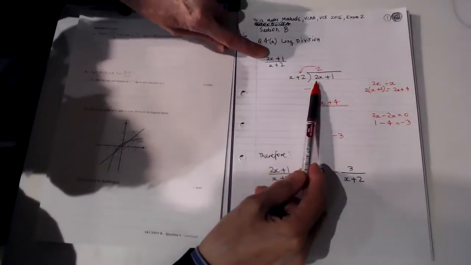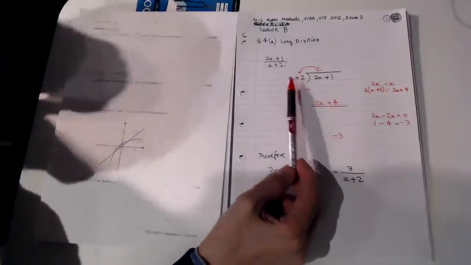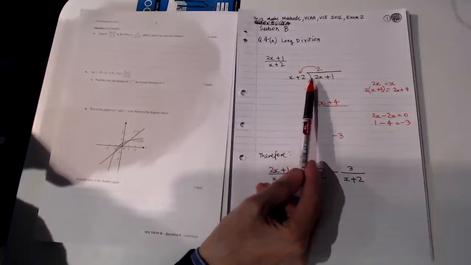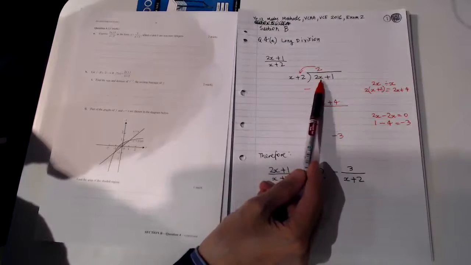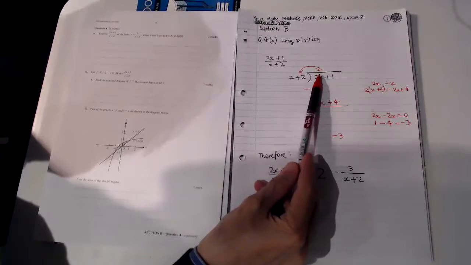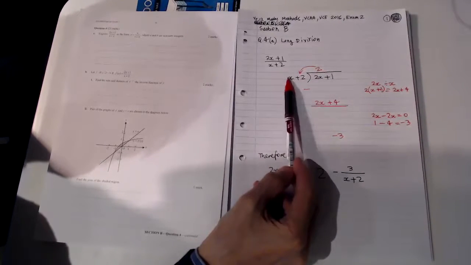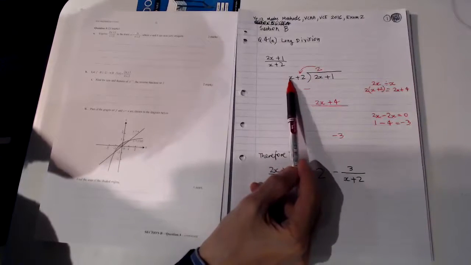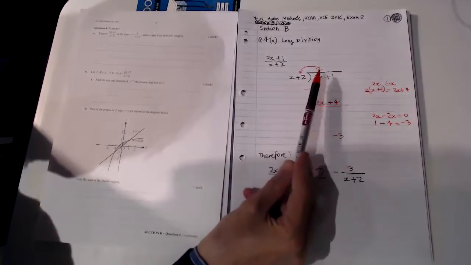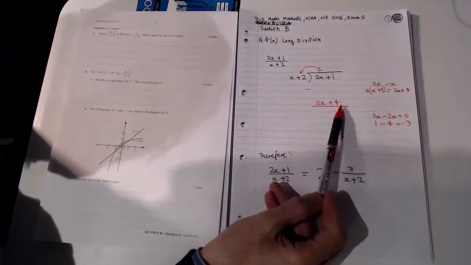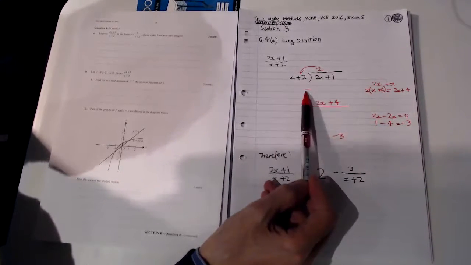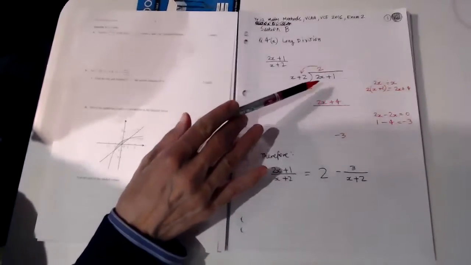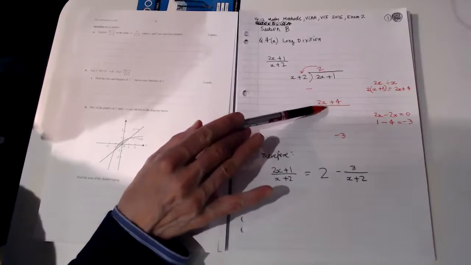We've got to work out 2x plus 1 divided by x plus 2. 2x divided by x is 2. Then you say 2 times all that: 2 times x is 2x, 2 times 2 is 4. Then you put the little horizontal line, and you put a minus, and you work out that minus that.